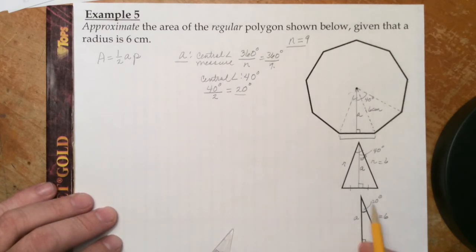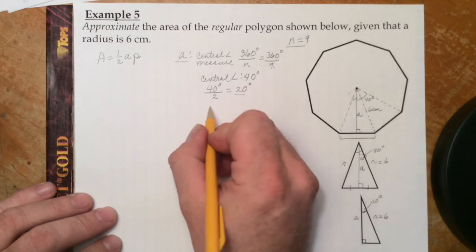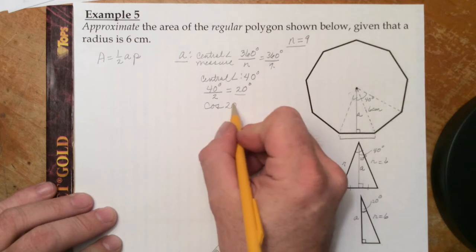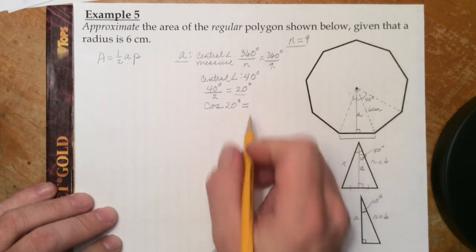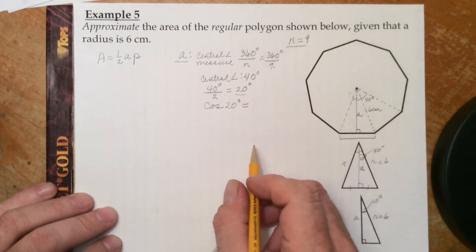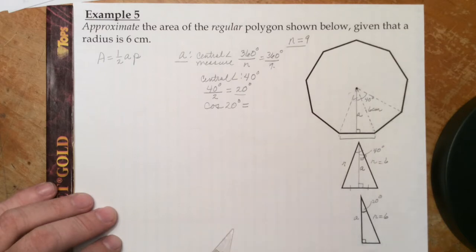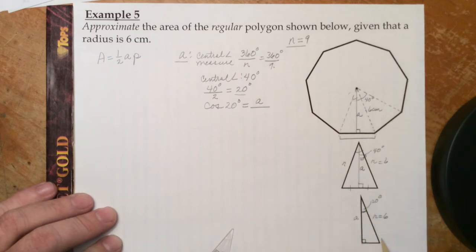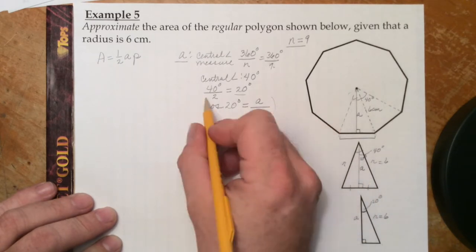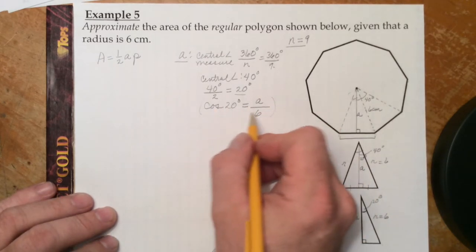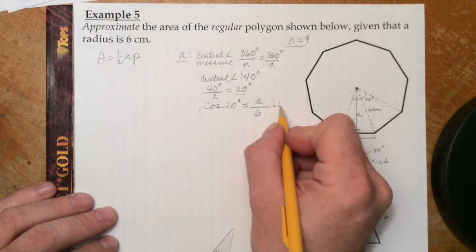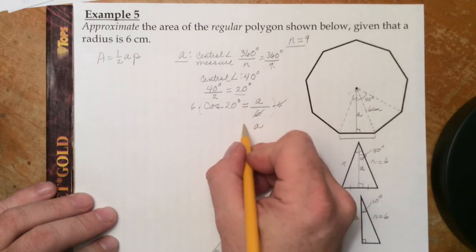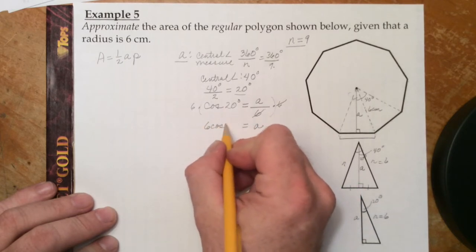So to find the length of the apothem, we use the cosine of the angle, 20 degrees, and that equals, remember it's CAH, cosine is adjacent over hypotenuse. So adjacent, which is A, over the hypotenuse, which is 6. So this right here is what we start with. Now we go ahead and solve for A by multiplying both sides by 6. And the 6 is divided out here. And A is equal to 6 cosine 20 degrees.